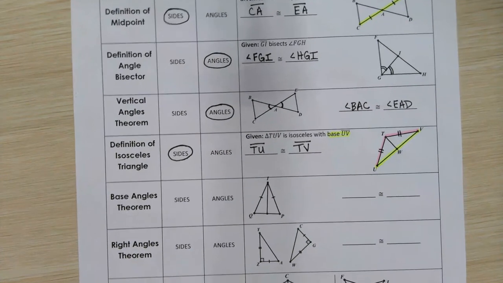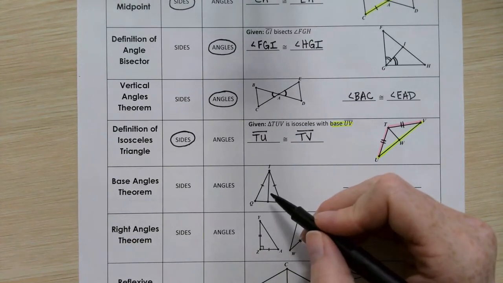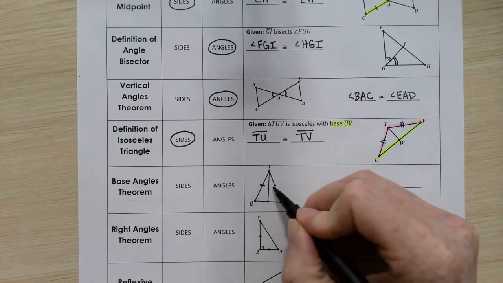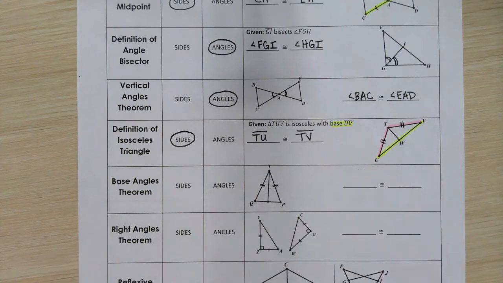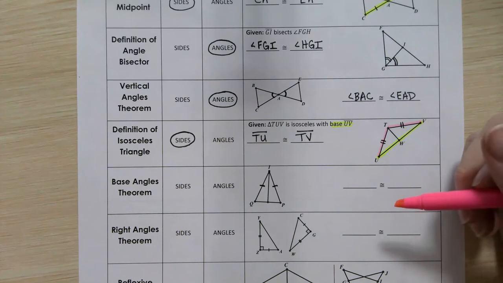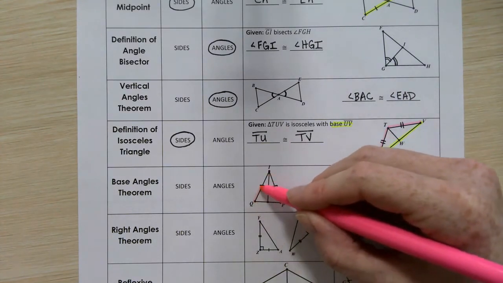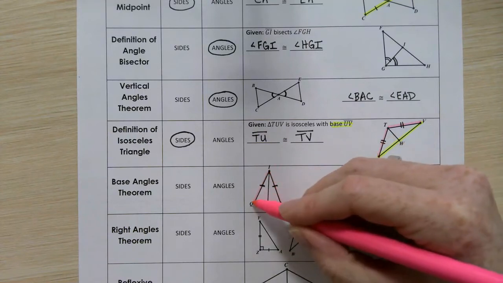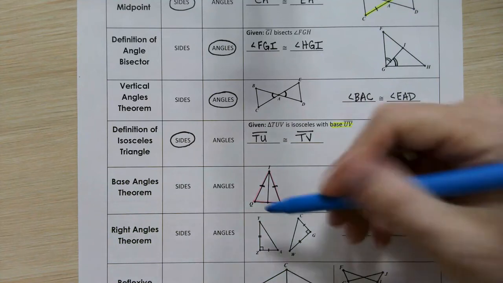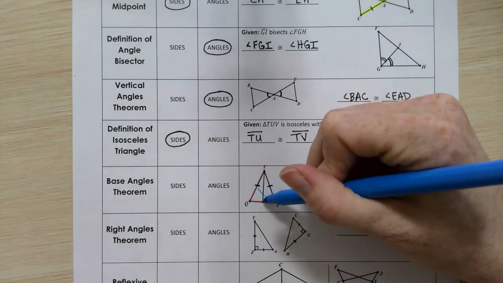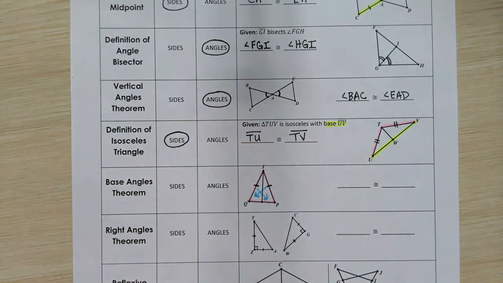The base angles theorem is also from standard 3. The base angles theorem was what we did when we had congruent sides present, and we ended up traveling across the shape to the opposite angle. So we're going to ignore this segment in the middle and just think about this isosceles triangle, this outside boundary, and we're going to travel to the opposite angle from this congruent side and the opposite angle from that congruent side.